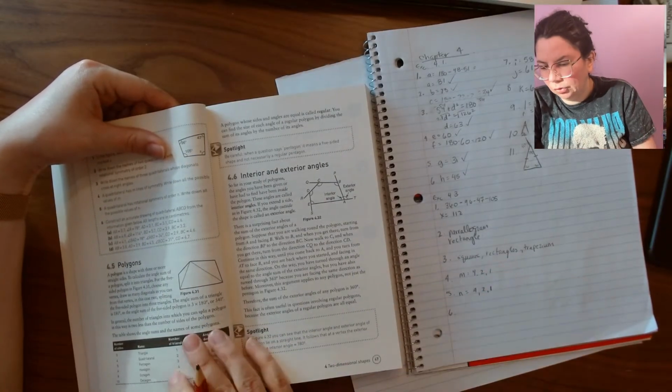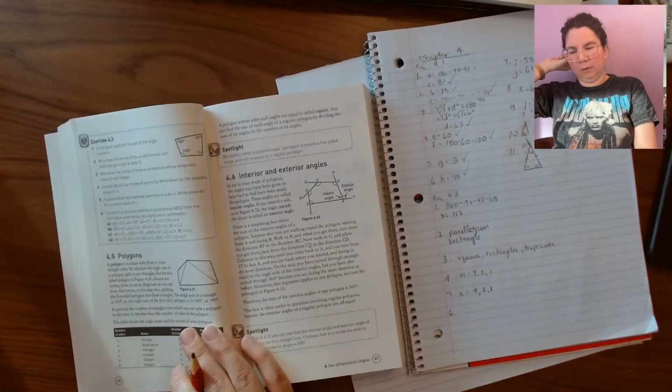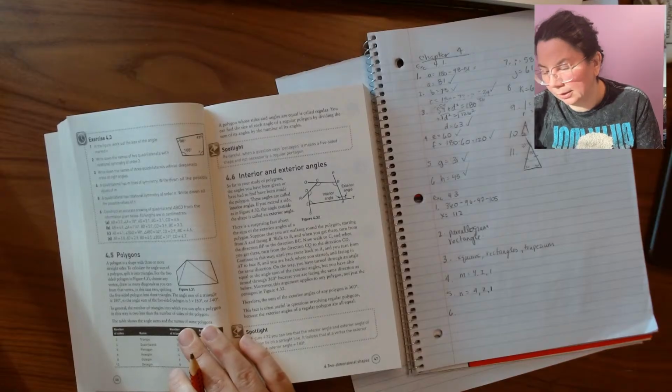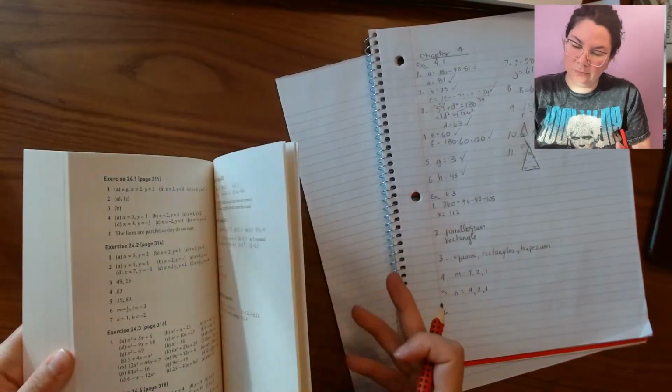Six, construct an accurate drawing of quadrilaterals A, B, C, and D from the information given below. All lengths are in centimeters. Oh no. I don't have anything to do that with, so I'm just going to check the answers to the ones that I could do.